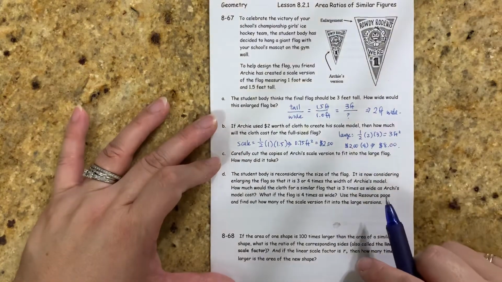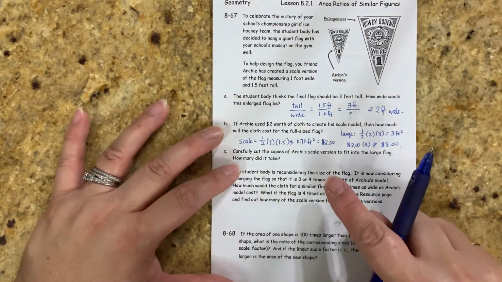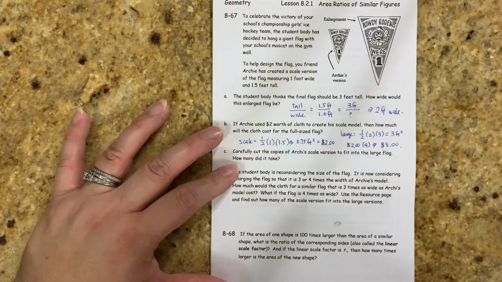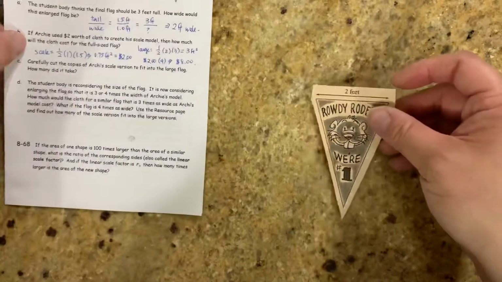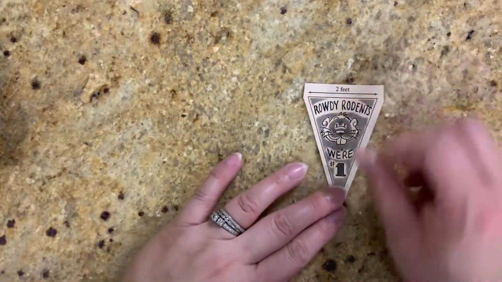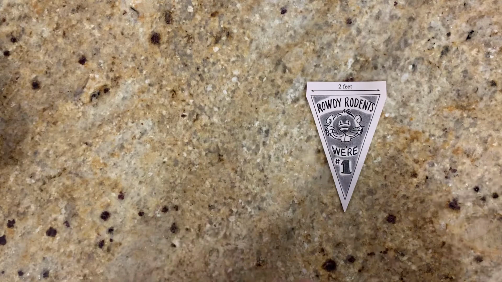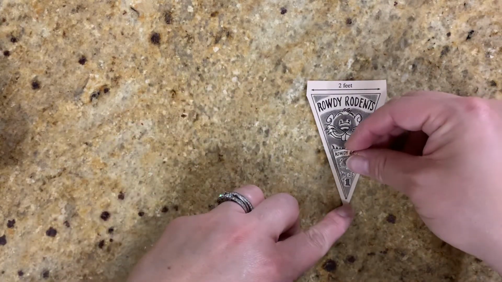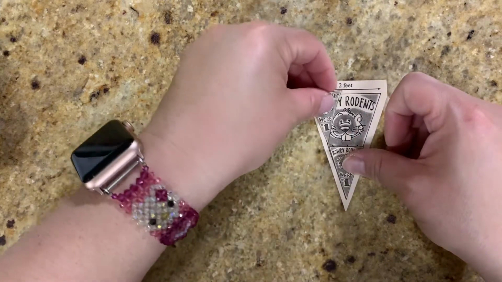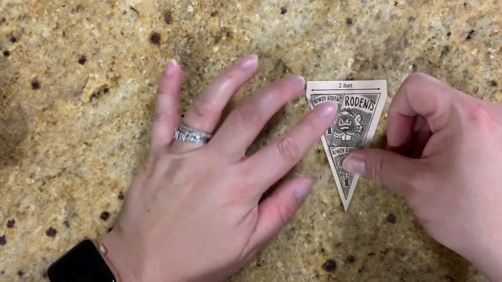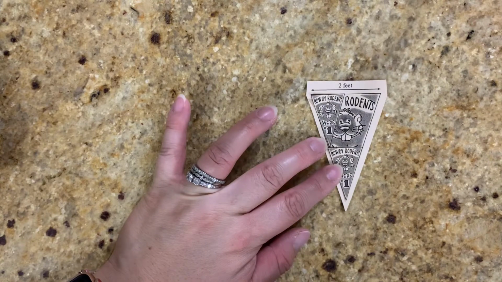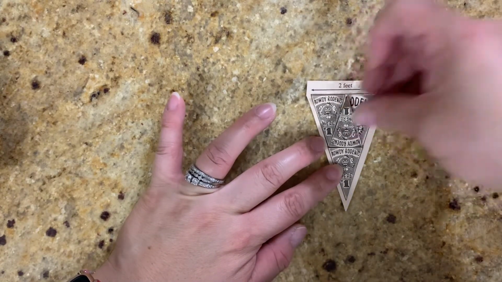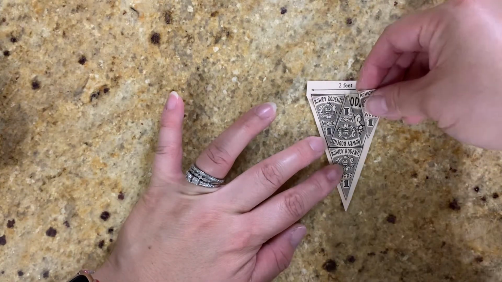Okay? So how do we know that for sure? It says, carefully cut the copies of Archie's scale version to fit into a large flag. How many did it take? So you were supposed to do this, but I will do it for you. This is the large flag. This is Archie's scale version. So what we wanted to show you is that if you put his scale version down carefully without any overlap, and it's going to be hard because I don't want to glue this down, but you could probably see that it is going to fit 1, 2, 3, and 4.